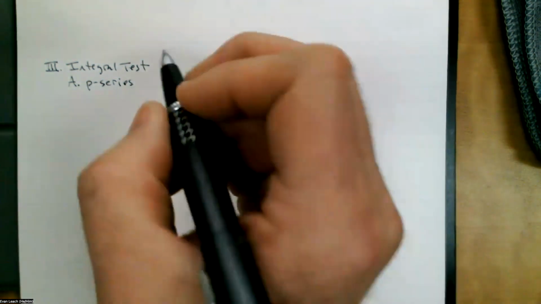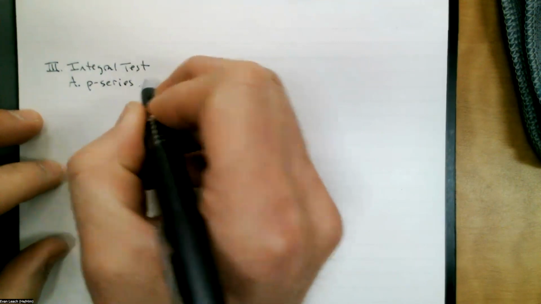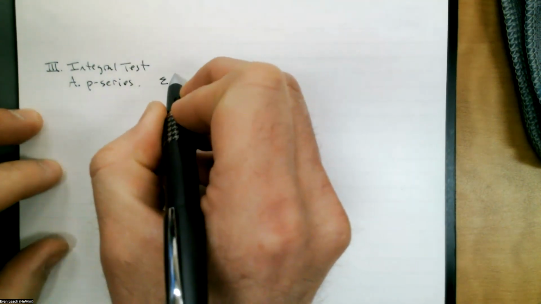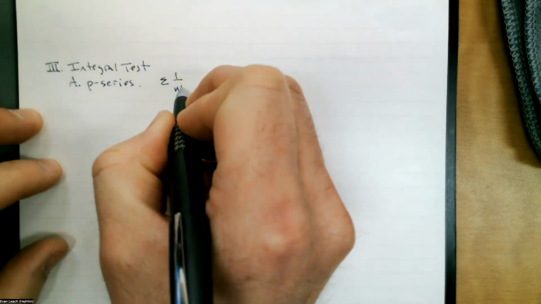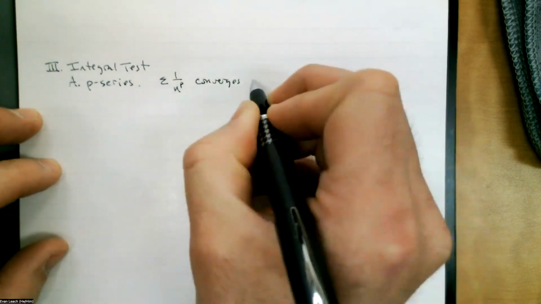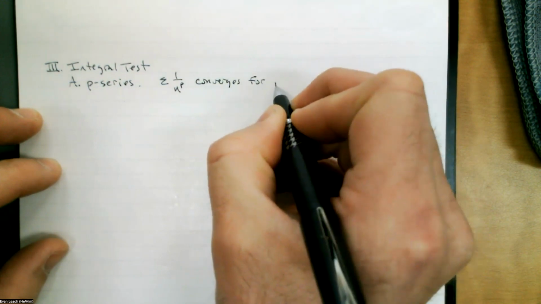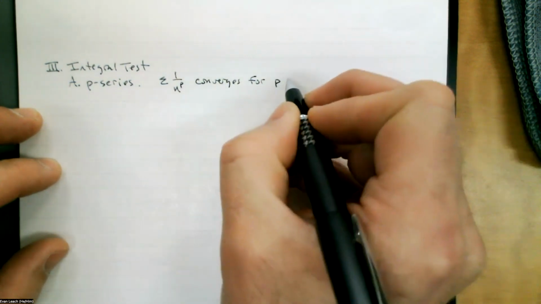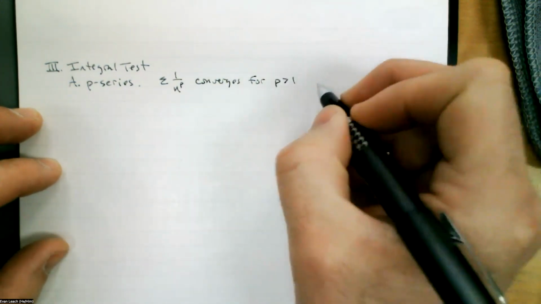So the p series goes like this. The series 1 over n to the p converges for p strictly greater than 1 and diverges otherwise.